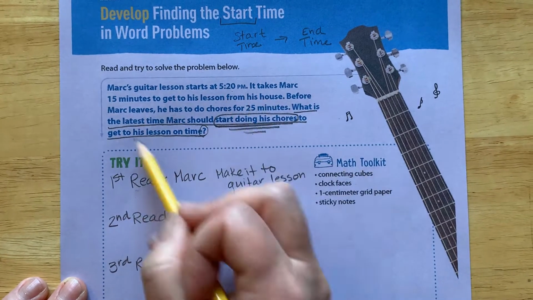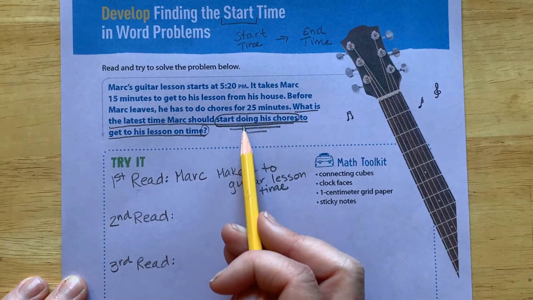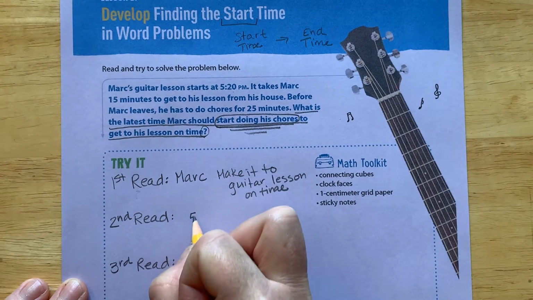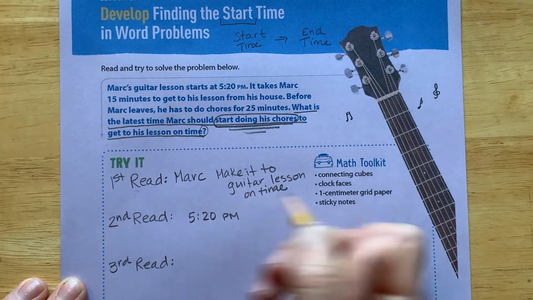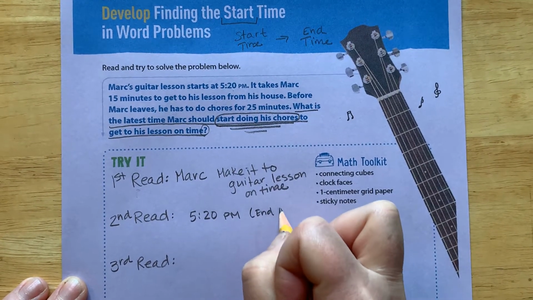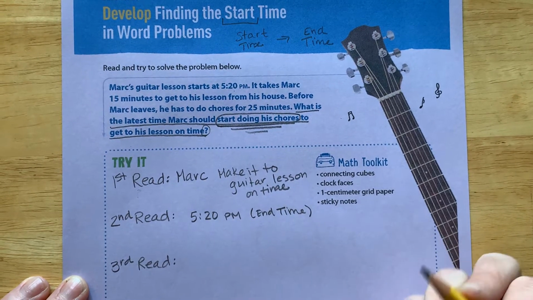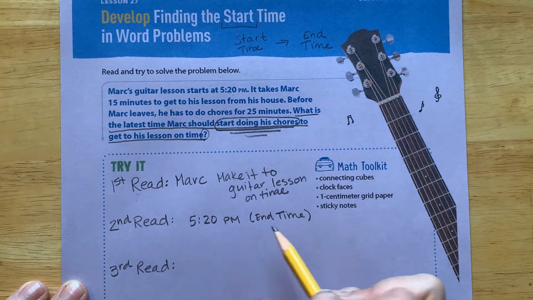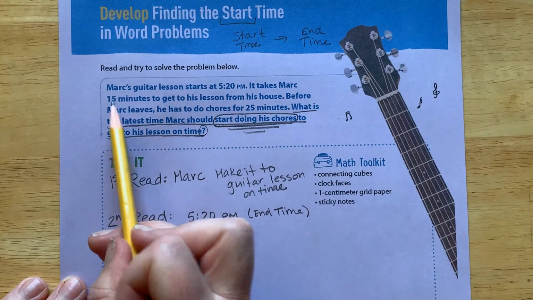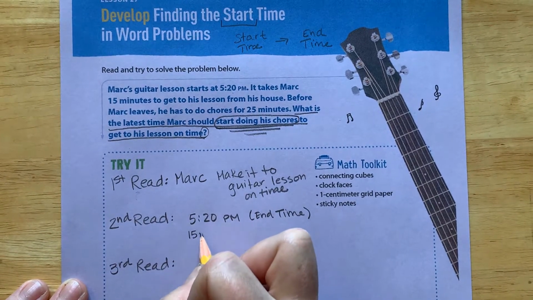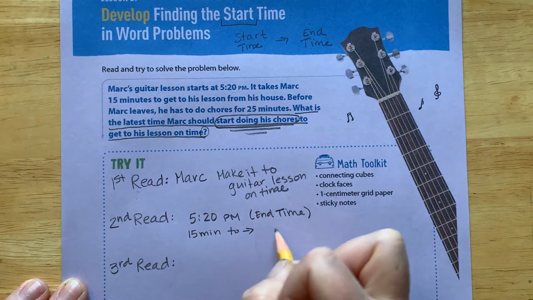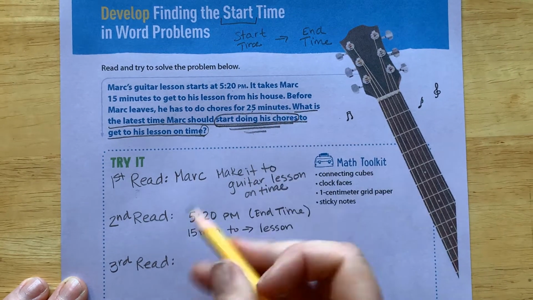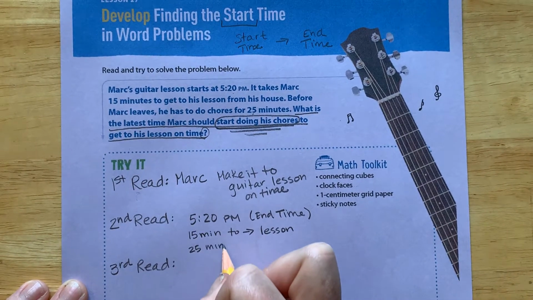So what in this problem is going to help us figure out when he needs to start his chores? Okay, yep, he has guitar lesson at 5:20. So 5:20 p.m. is our end time, right? Because that's the time he needs to be at his guitar lesson. So he has to get everything done and then be there at 5:20. What else do we need to know? It takes him 15 minutes to get to his lesson. And what else is there? Yep, he has 25 minutes of chores.